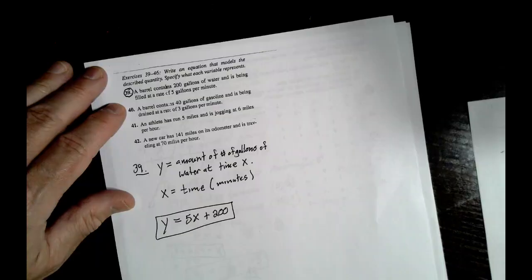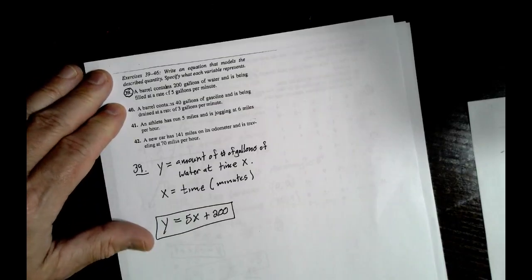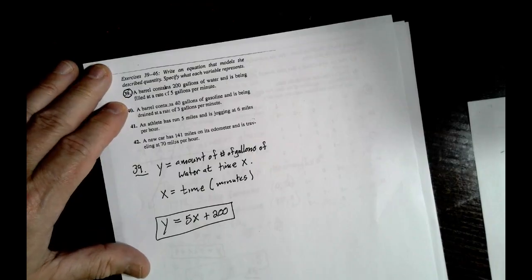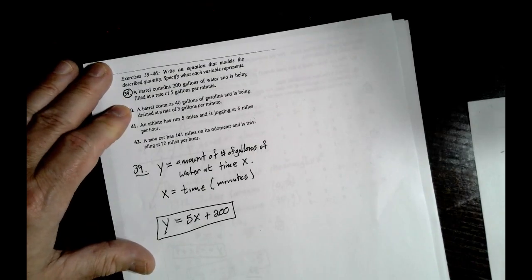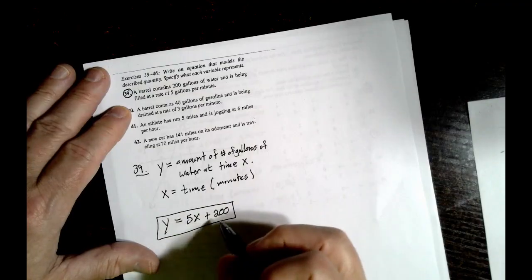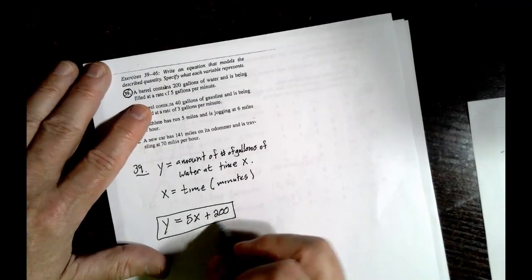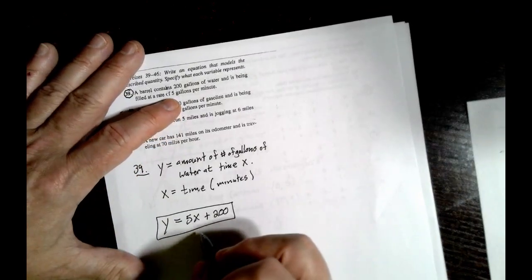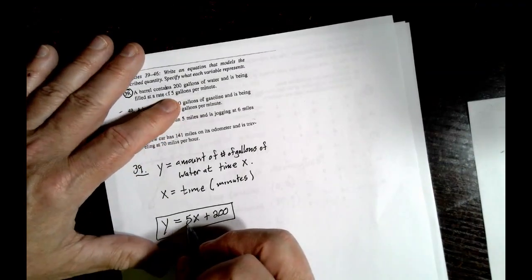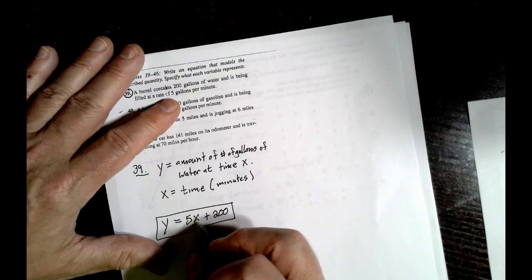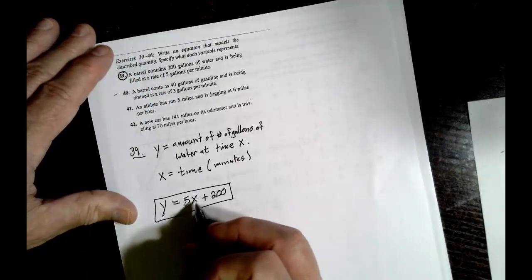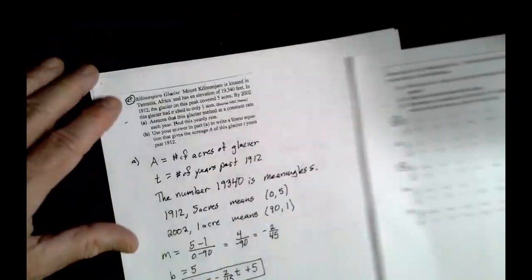29. Write an equation that models and describes the described quantity. Specify what each variable represents. All right, a barrel contains 200 gallons of water and is being filled at a rate of 5 gallons per minute. Okay, so if it starts at 200 gallons, that means your y-intercept is 200, and it's rising at a rate of 5 gallons per minute. So plus 5 is your slope. So let x be time in minutes, and y is the amount of gallons at time x. So y equals 5x plus 200.